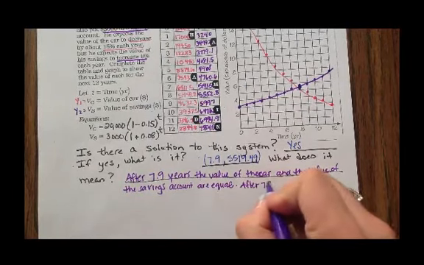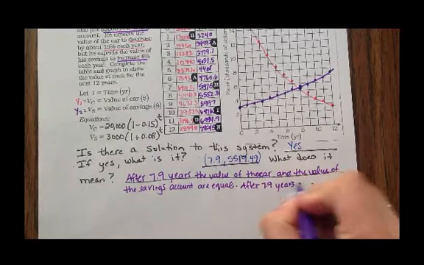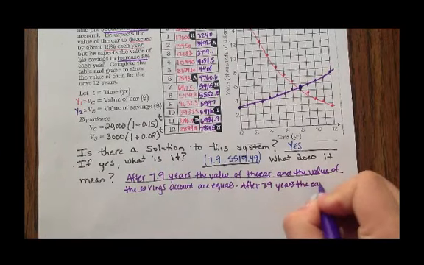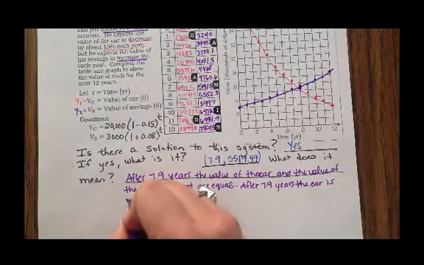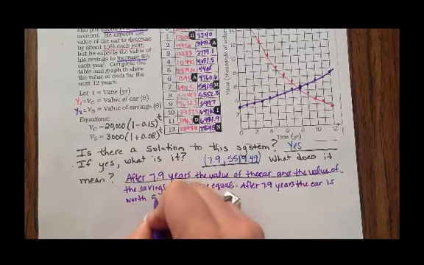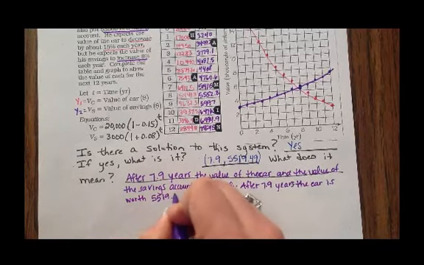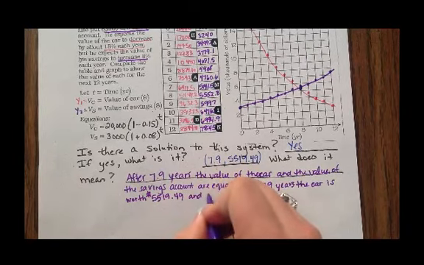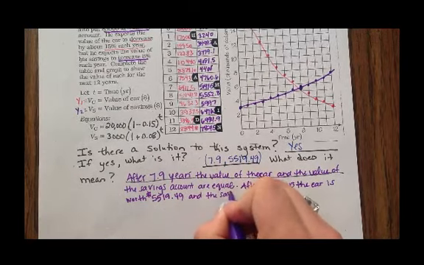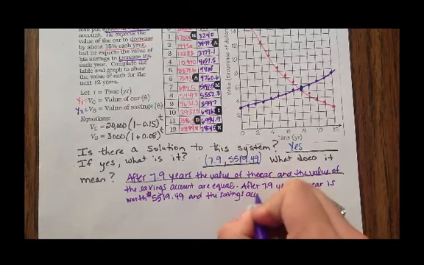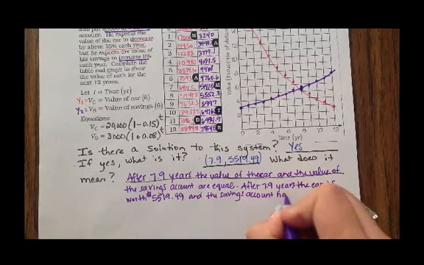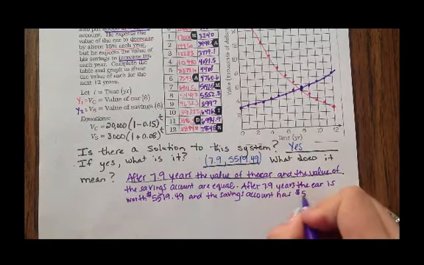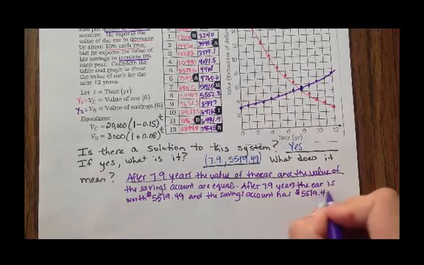After 7.9 years, the car is worth $5,519.49, and the savings account has $5,519.49.